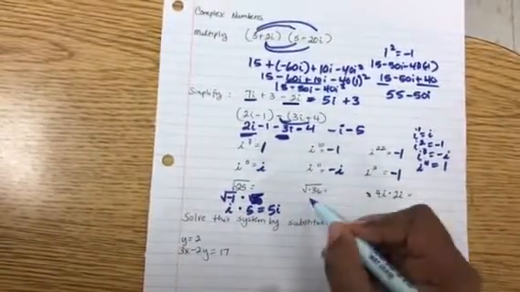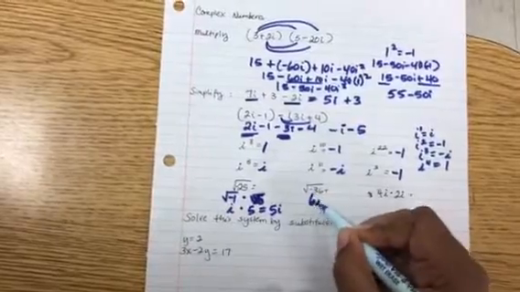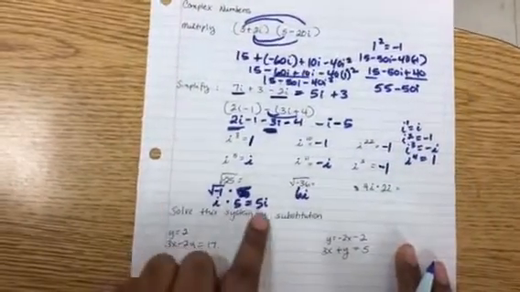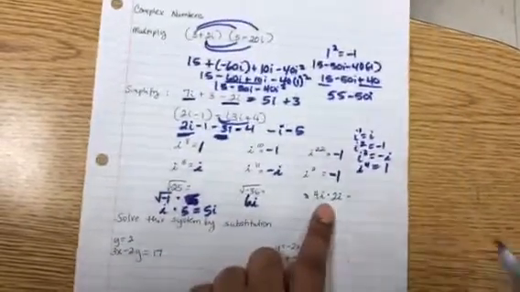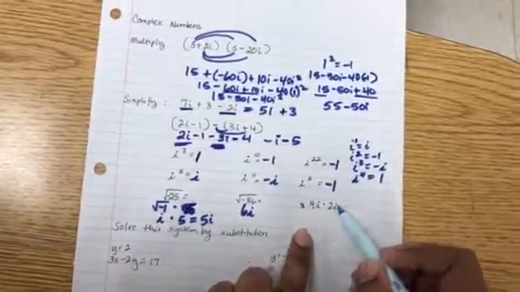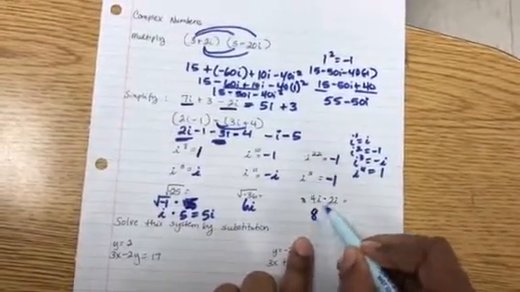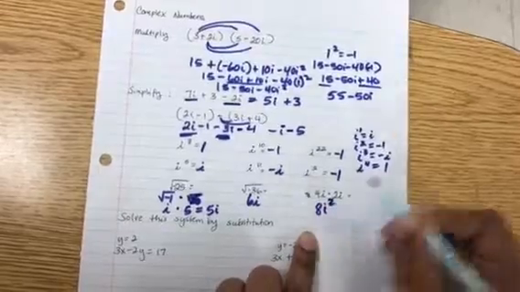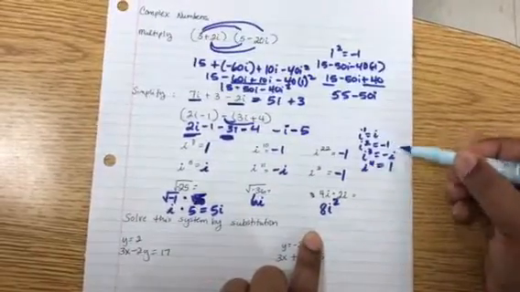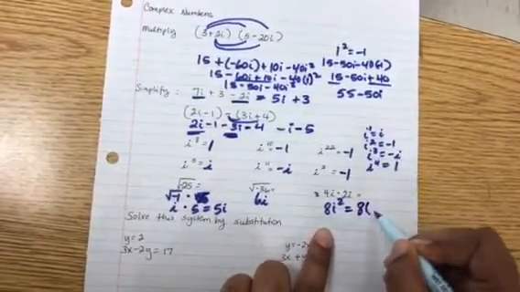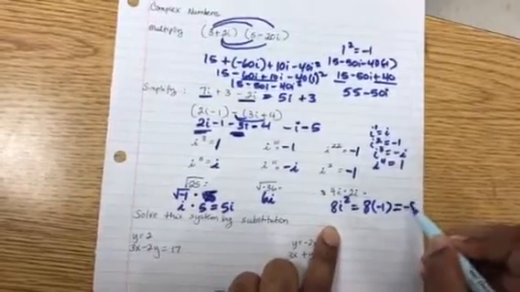The square root of 36 is 6. The square root of that negative is i, so that's the final answer. So 5i here, 6i. We have 4i times 2i. 4 times 2 is 8. i times i is i squared. We know that i squared is negative 1. So this is technically 8 times negative 1, which is negative 8.